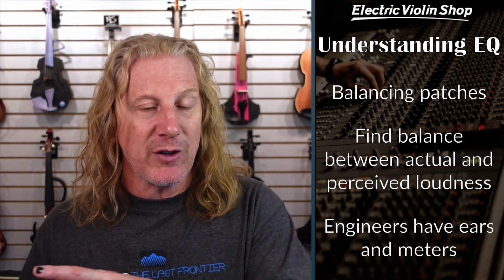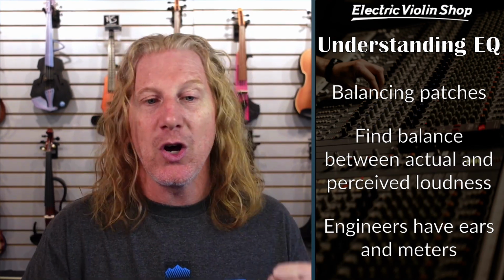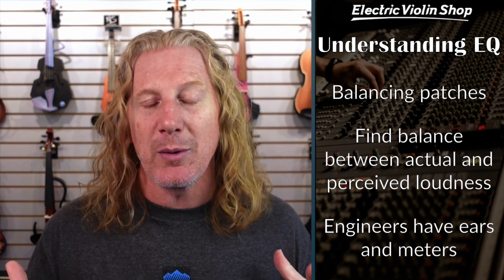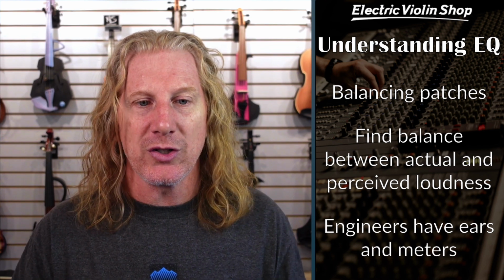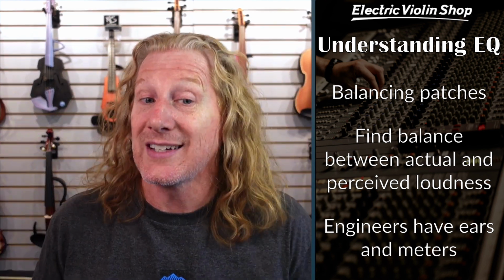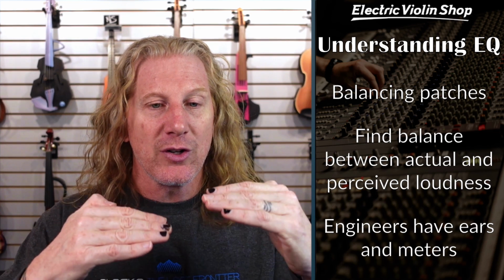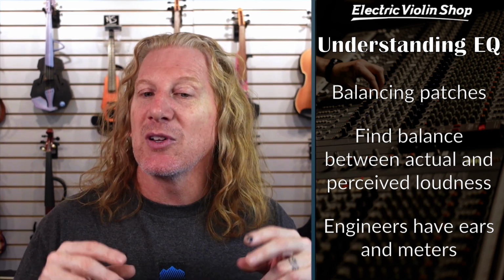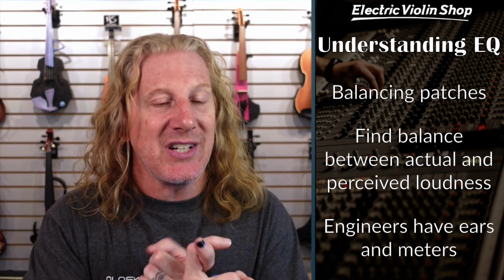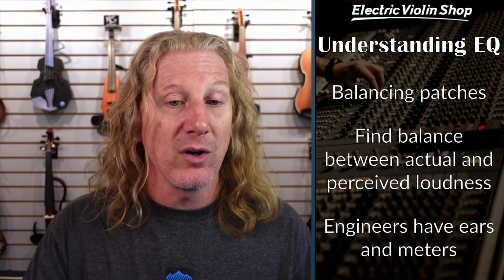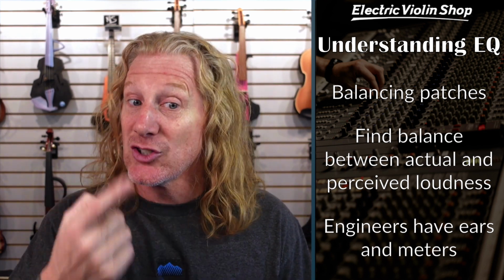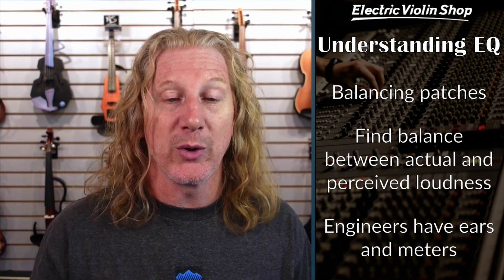If I have two different settings on my board, say I've got my distortion tone and my clean tone, those are two different patches or tones that I'm using. It's frustrating when you kick on your distortion. It's like, oh my goodness, that's way too loud, or it's not loud enough. So I'm trying to make sure that these two sounds are the same loudness, but I've got to sort of balance between a perceived loudness, how does it sound to me, and how is it showing up on the board for the engineer? Because the engineer has ears and eyes, and they're having to use the meter on their board to tell them where to put their gain knob.